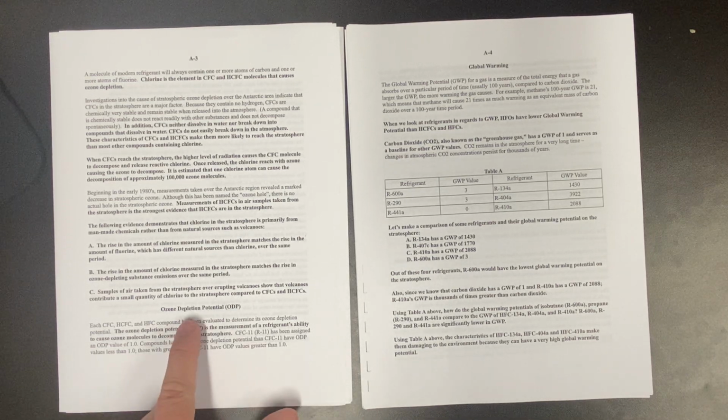Ozone depletion potential, ODP. Each CFC, HCFC, and HFC compound has been evaluated to determine its ozone depletion potential. The ozone depletion potential, ODP, is the measurement of a refrigerant's ability to cause ozone molecules to decompose in the stratosphere.